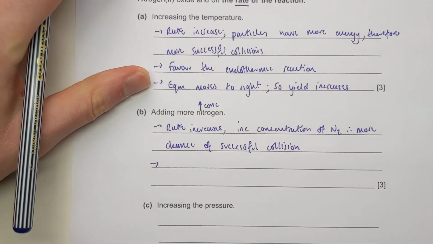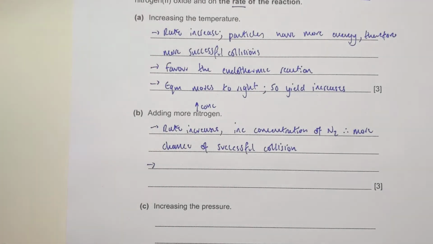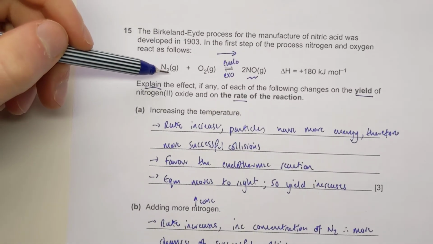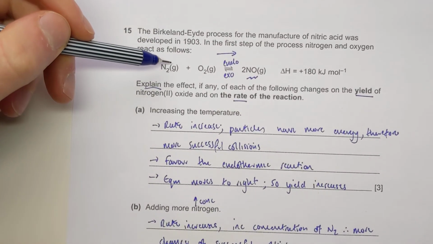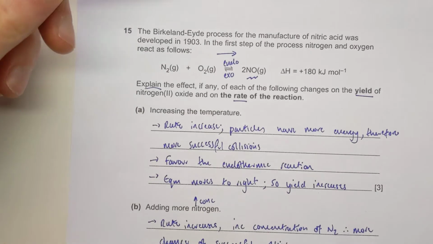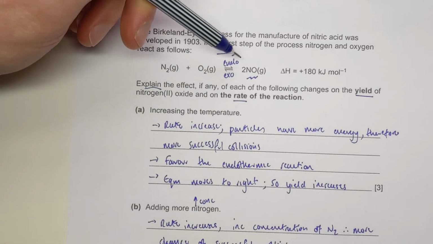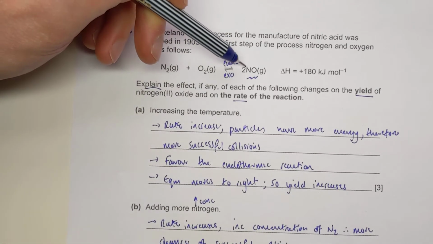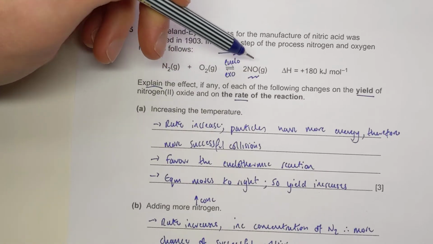Turning to yield now, which is just about equilibrium, so remember considering it differently or separately from rate. If I've increased the concentration of nitrogen, my reaction wants to oppose that change by favouring the other side. So in order to use up nitrogen, I'm going to have to favour the right hand side of the reaction, so that's going to increase the yield of my product there.